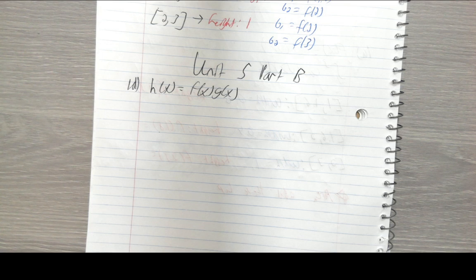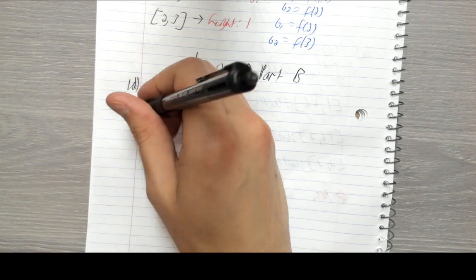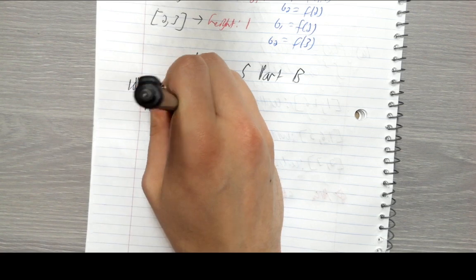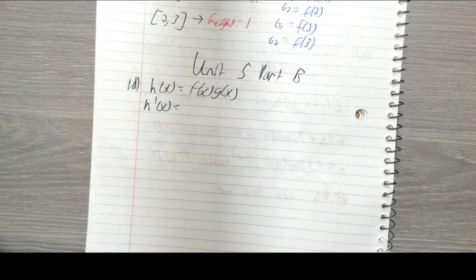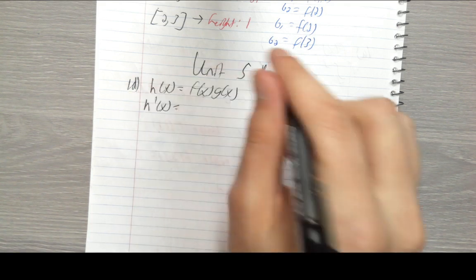Well, before we can do that, whenever we think of the words increasing and decreasing, we always want to be thinking about derivatives. Derivatives tell you if a function is increasing or decreasing, because derivatives tell you the slope at a point. A positive slope would mean that it has to be moving upwards, which means increasing. A negative slope means it has to be moving downwards, or decreasing. So we got to find the derivative, and then we can analyze from there.